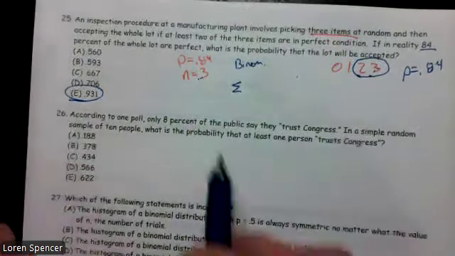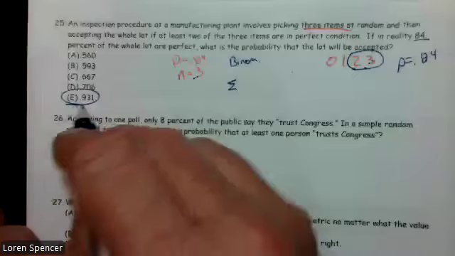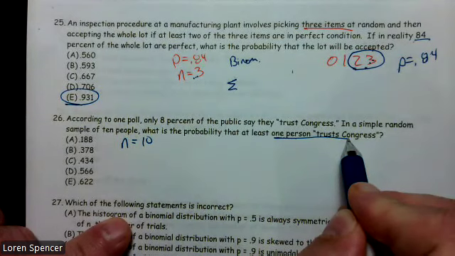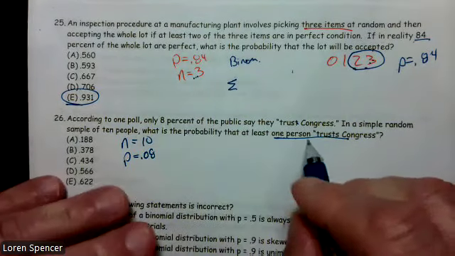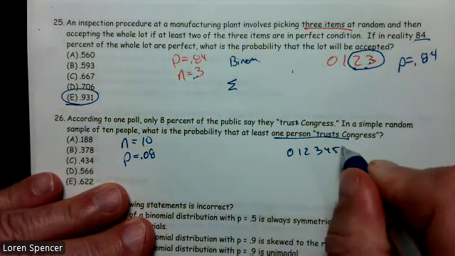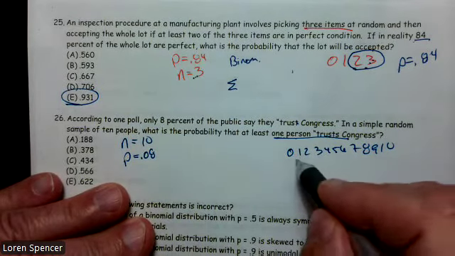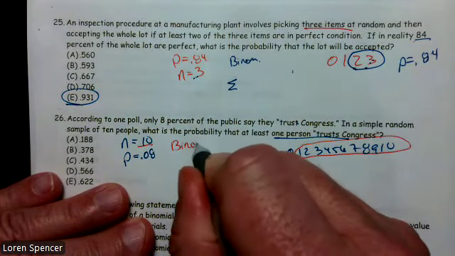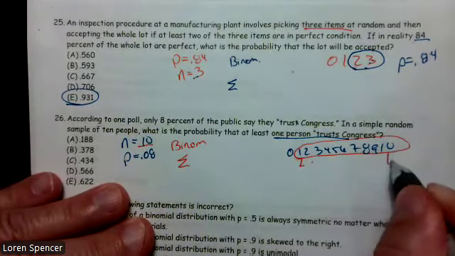Number 26. According to one poll, only 8% of the public say that they trust in Congress. In a simple random sample of 10 people, what's the probability that at least one trusts Congress? So 8% trust Congress. We have a P equals 0.08. And we have a random sample of 10. So 0, 1, 2, 3, 4, 5, 6, 7, 8, 9, 10. All of these make up at least one. Because I have a sample size of 10, this makes this a binomial. Multiple values is a summation. 1 is my low value, 10 is my high value.